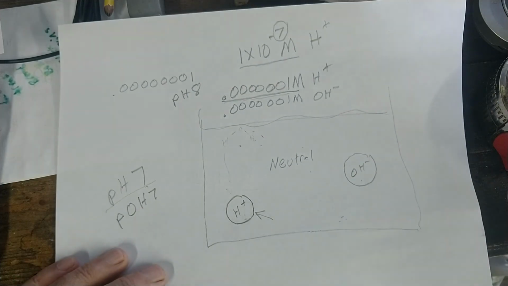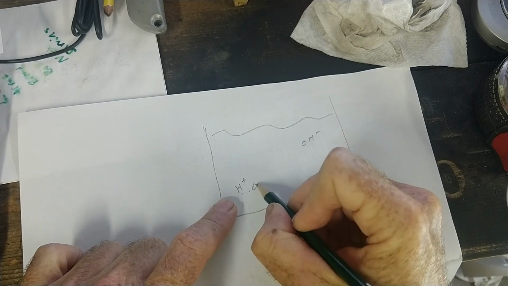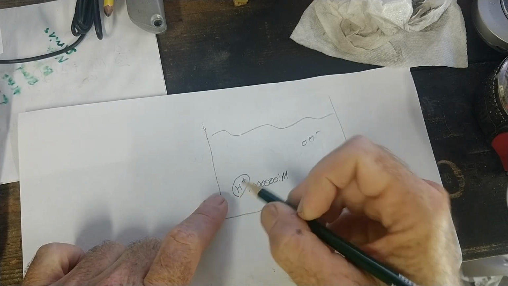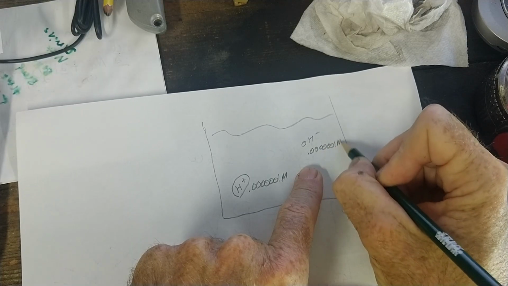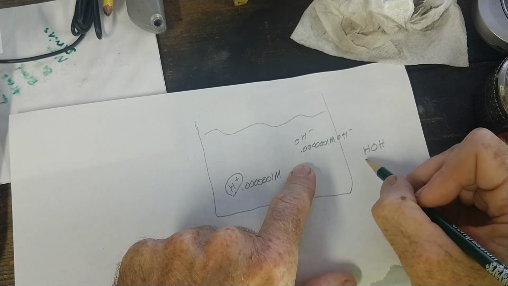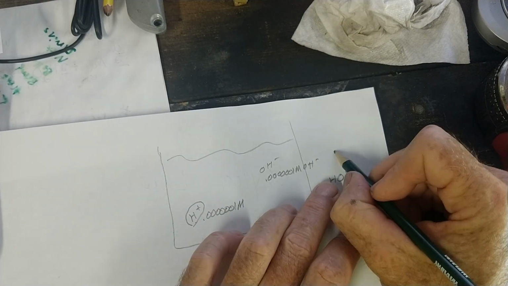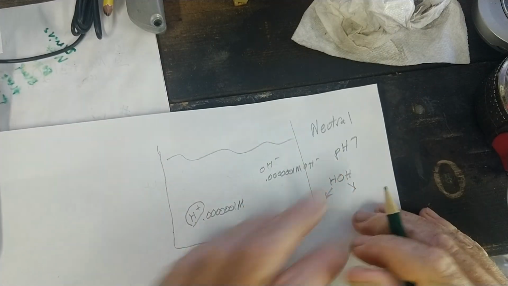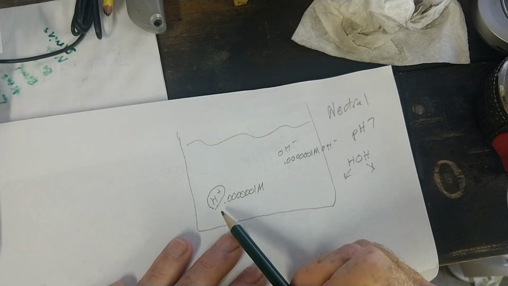Okay, we're going to do a little math with this. Now, if I have 0.0000001 moles of free hydrogens, then that means I'm going to have 0.0000001 moles of hydroxides. Because remember, we're tearing apart HOH, so for every H, there's got to be an OH. That's how we're neutral, okay? Things that are neutral have a pH of 7, and they are safe for you to drink, and that's neutral water, okay? Now, notice that we have a pH of 7.